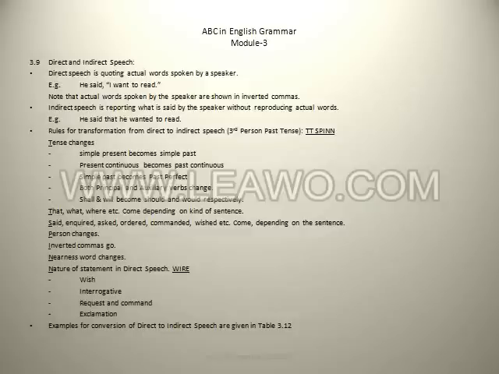Nature of statement in direct speech. It is of four types, that is, wish, interrogative, request and command, and exclamation. Examples for conversion of direct to indirect speech are given in the next table.